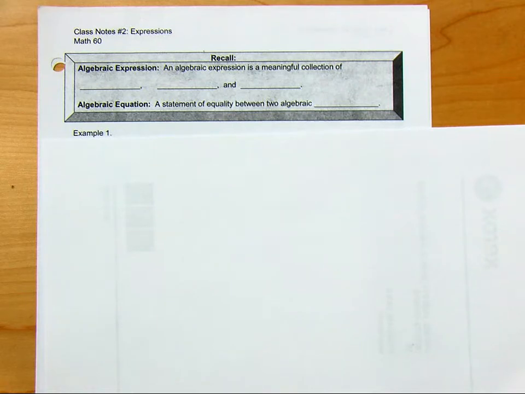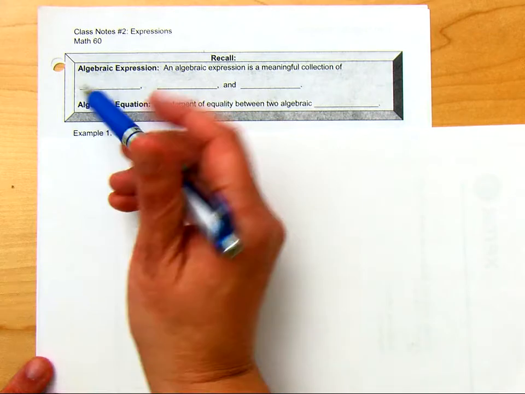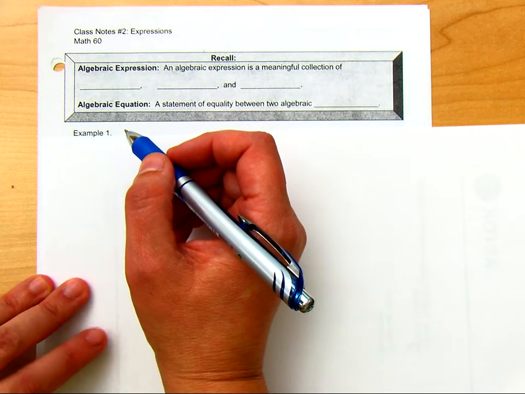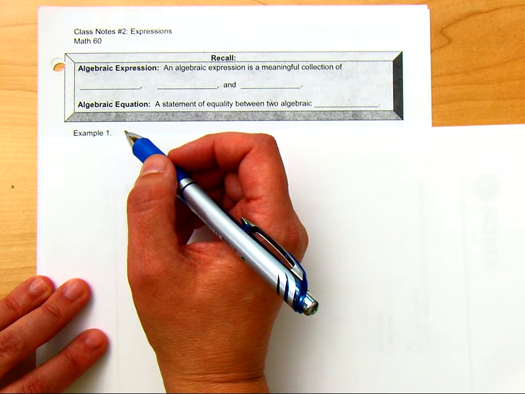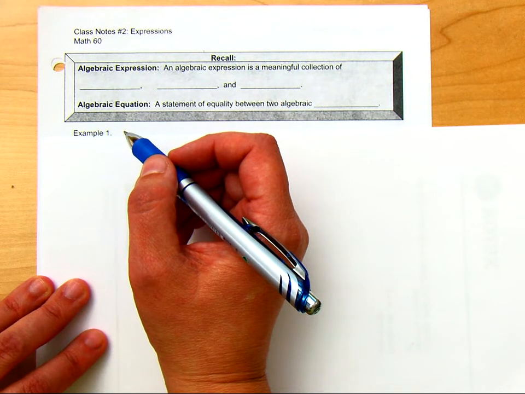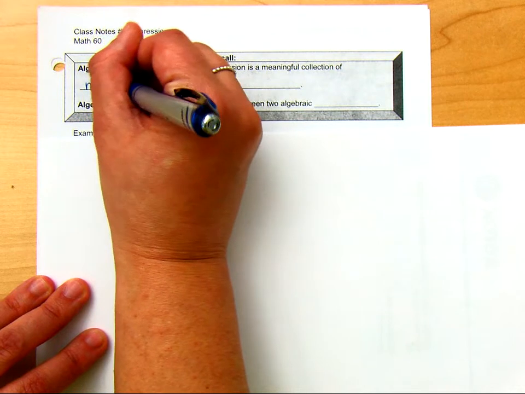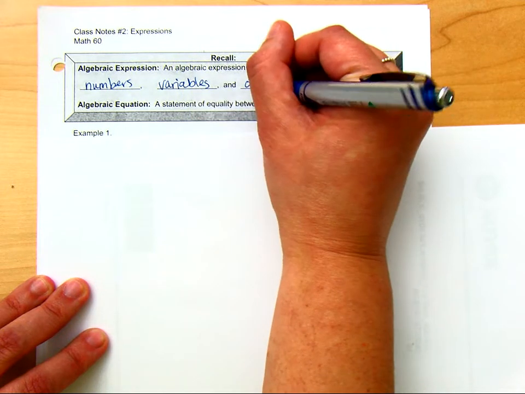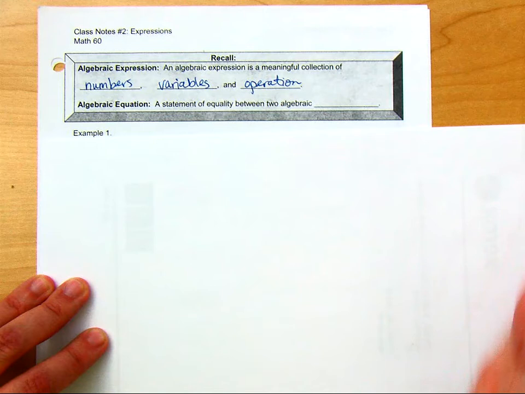All right. Okay, today we're going to talk more about expressions. So what did we say an expression was, an algebraic expression was last class? It's a meaningful collection of, help me fill it out. What was it? Yes, numbers, variables, and operations. Okay, an algebraic equation, that's different. What is the difference between an expression and an equation? An equation is a statement of equality between two algebraic expressions, exactly.